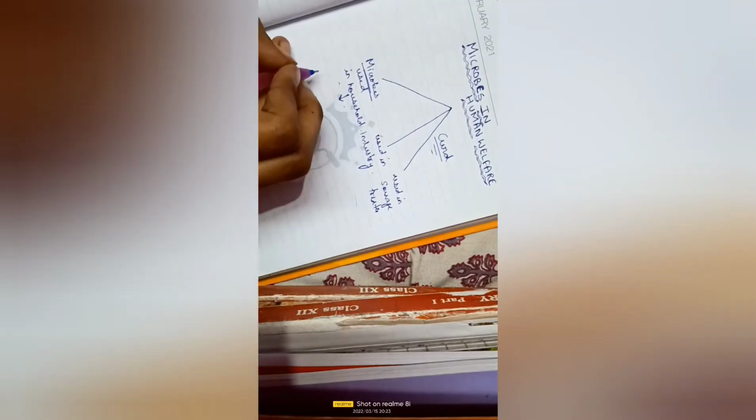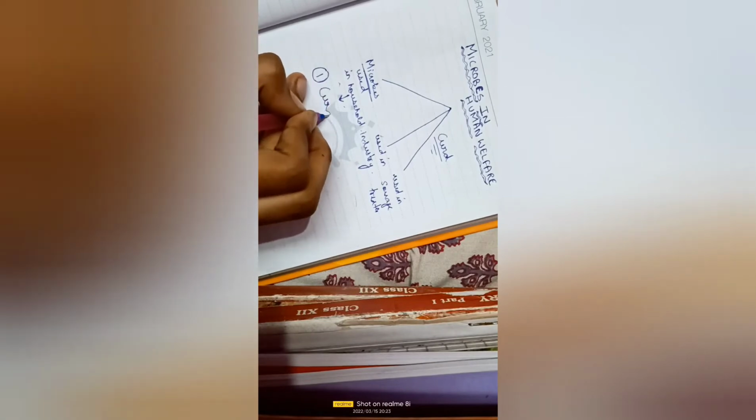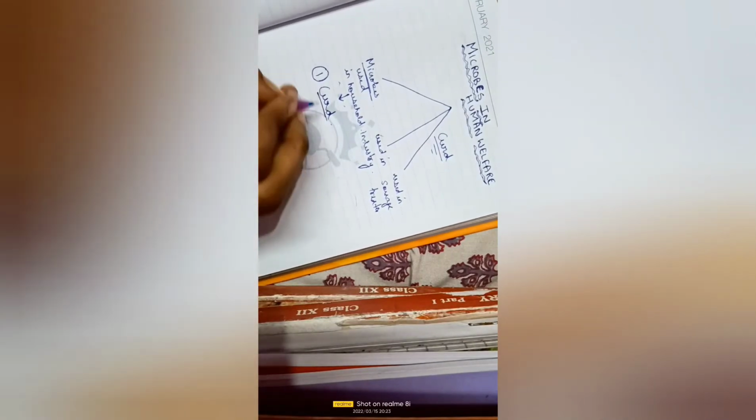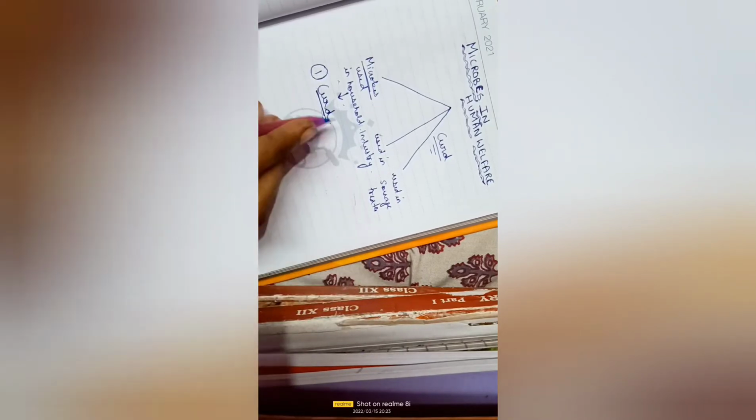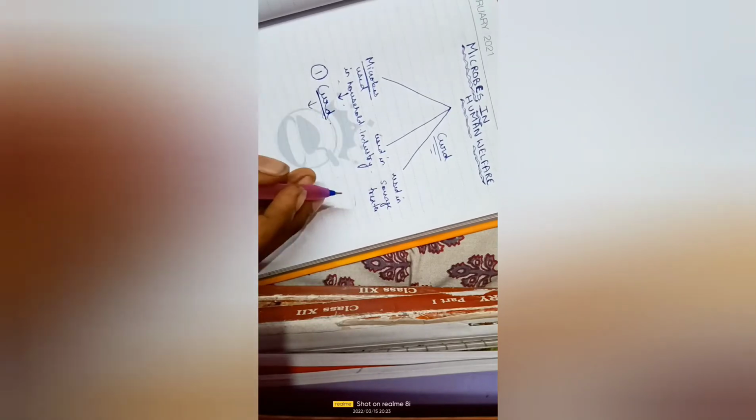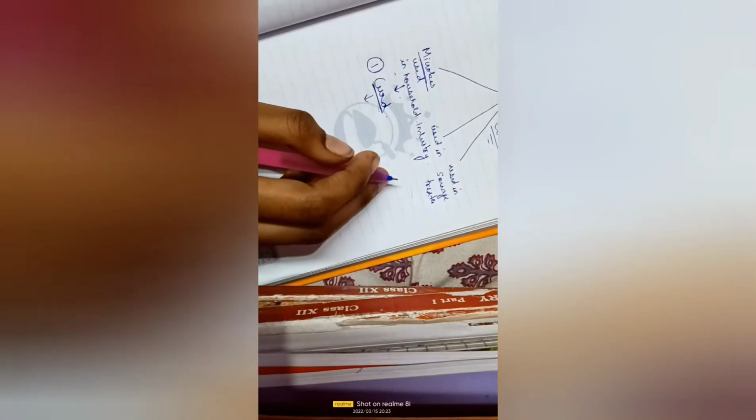Now I'm going to tell you the sub-points. The first one is curd, which is my personal favorite because I'm always eating curd. In my home, every day we eat curd with rice, or simply eat it, and it is very nutritive. You can take curd every day. So, how curd is made: I'm telling you the process, make a flowchart and keep it. It will be very easy to understand, and you can keep it in your mind.